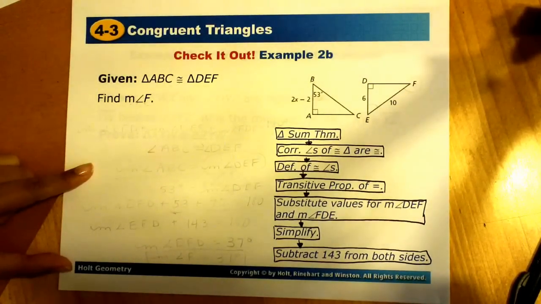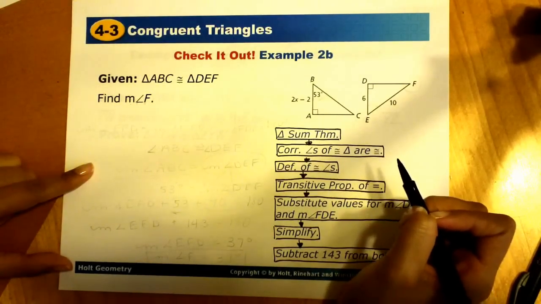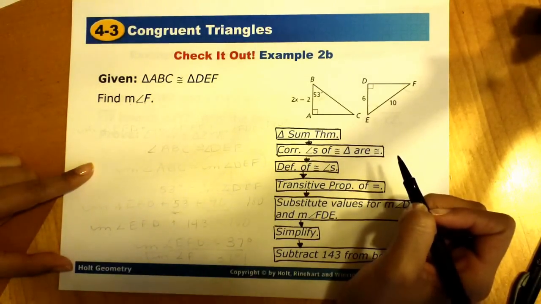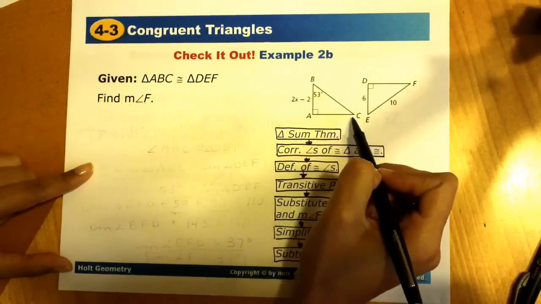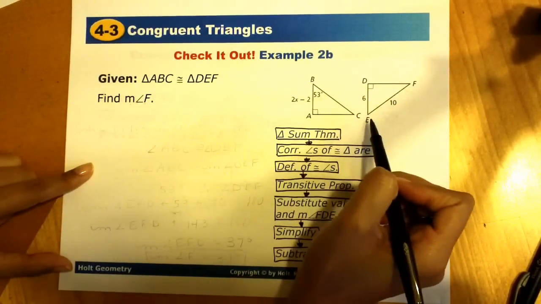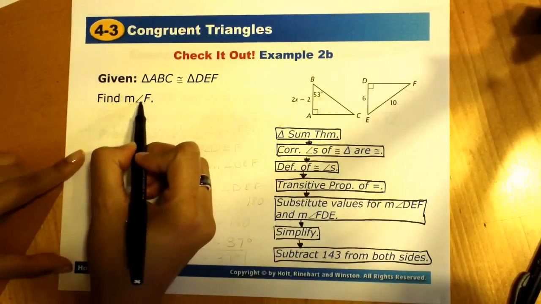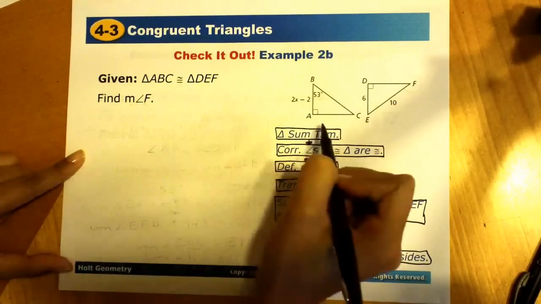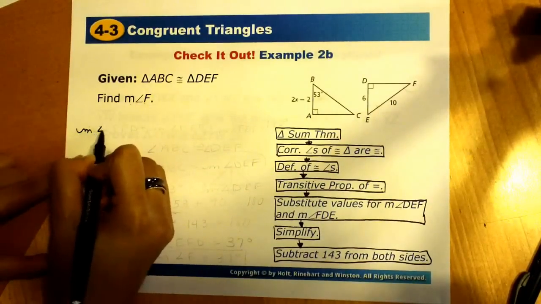Last task, I have triangle ABC is congruent to triangle DEF, and they want you to find the measure of angle F. So F is over here. I have ABC congruent to DEF, same thing. The triangle sum theorem, now that I'm talking about angles, tells me that if I add up all the angles in a triangle, it equals 180, and that's where I'm going to start.